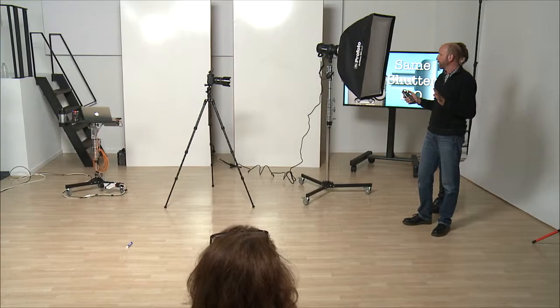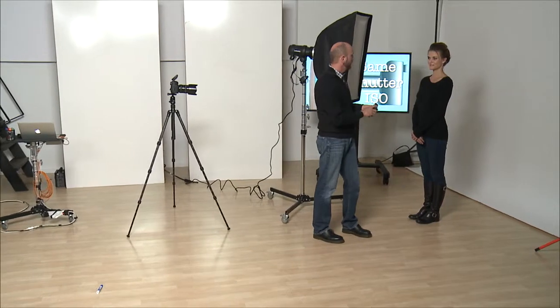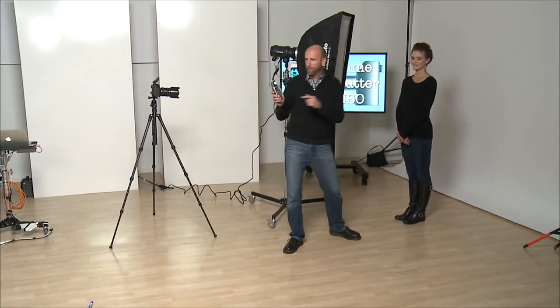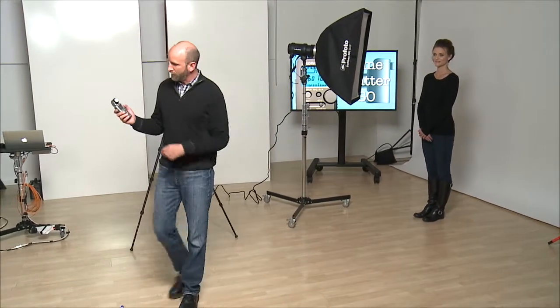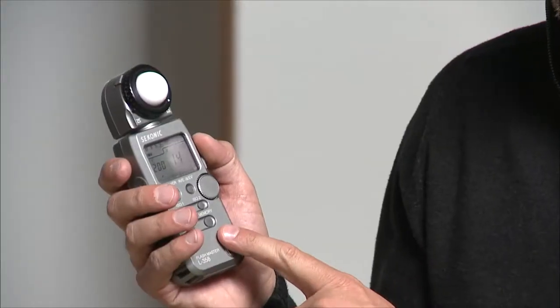All right, so we're going to start by showing you how to use a light meter. Lex has joined us again out here, and I'm going to show you the basics. But before we do, we need to get a close-up on this so I can show you the different modes on this light meter. This is the light meter that I showed you previously.